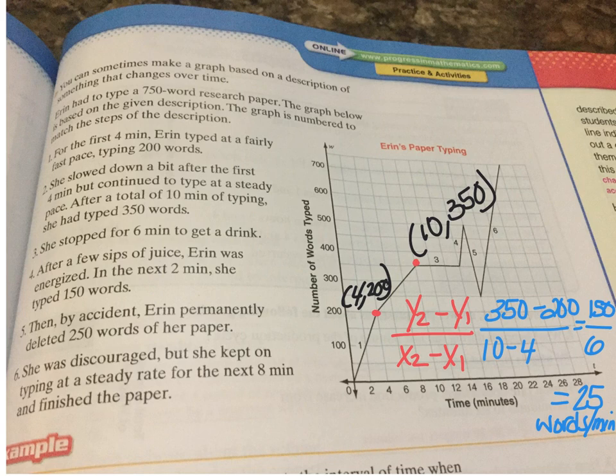Okay, and the reason I know it's words per minute is because here's our time and here's our words, and it's words per minute. It's always the y over the x.